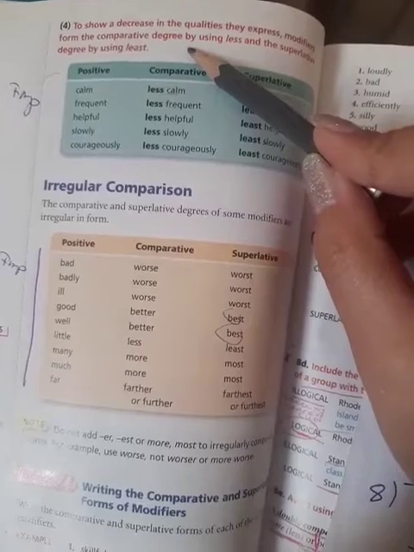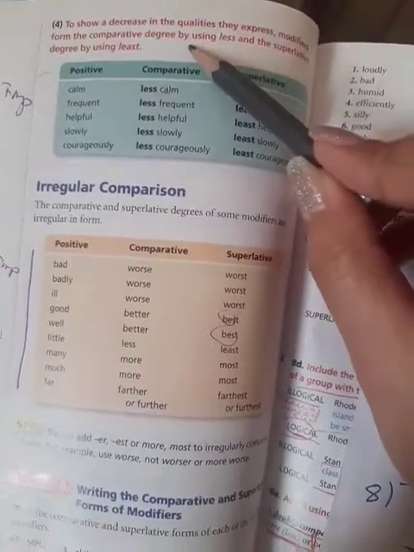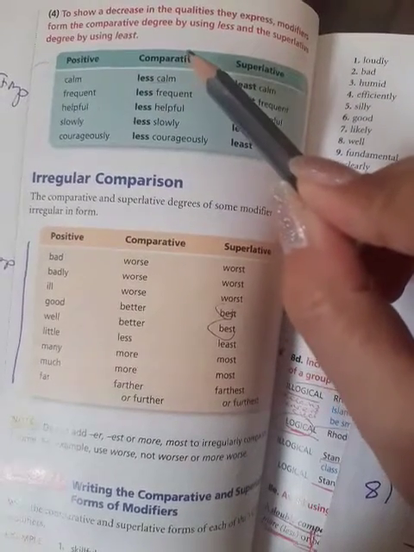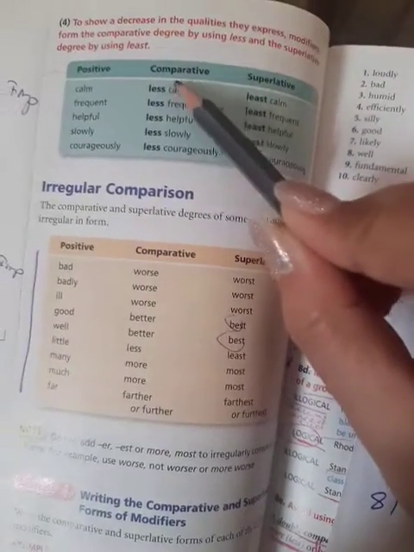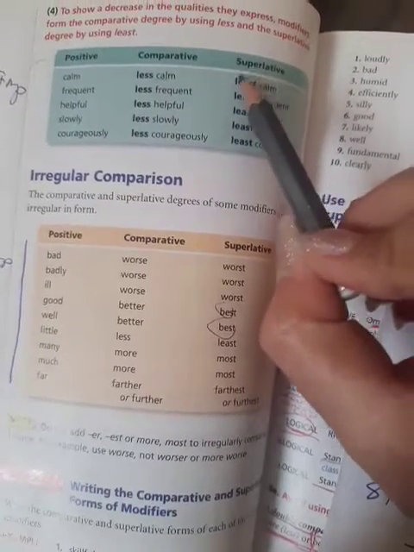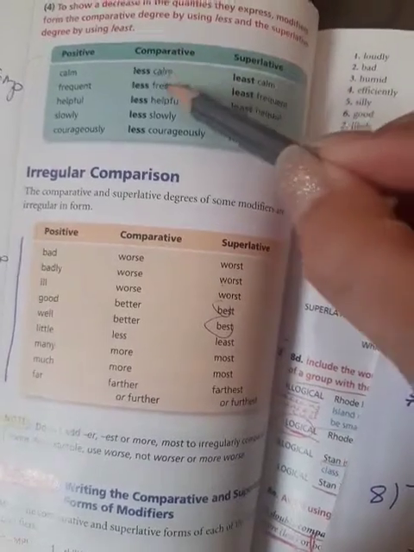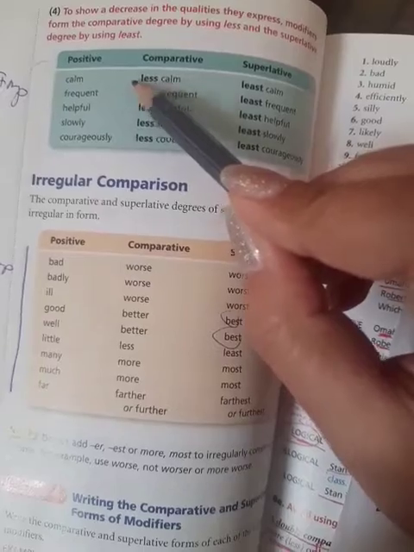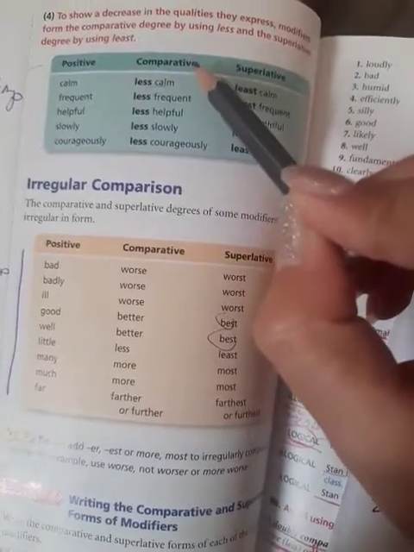Now, I want to explain the last rule of making comparison, which talks about using less and least when you want to show a decrease in inequalities. So you can use less in comparative structure and you can use least in superlative structure to show a decrease in inequalities. Okay? For example, you can say here, he is less calm than I. Okay? This is an example.